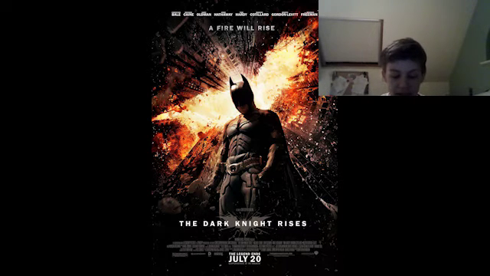It can be said that there's a mixture of red and yellow because of the flames. This infers that there's going to be violence and also connects with the text at the top of the poster, "A fire will rise," meaning it is the Dark Knight, Batman, who is rising from the ashes. The text is in white and bold because it stands out on the black background and draws the audience's attention, which makes them know that the film is going to be about Batman.